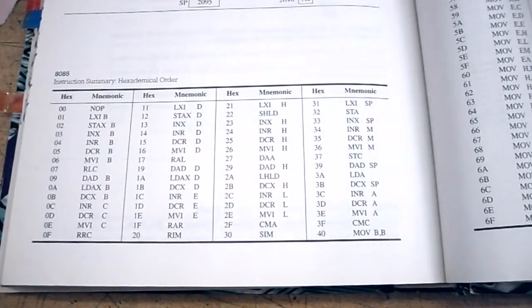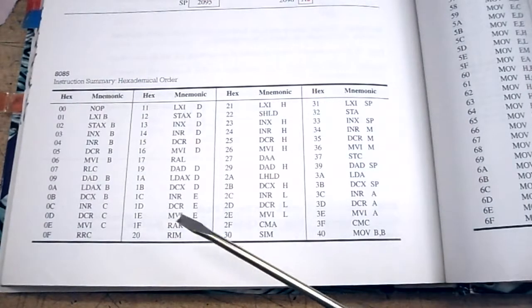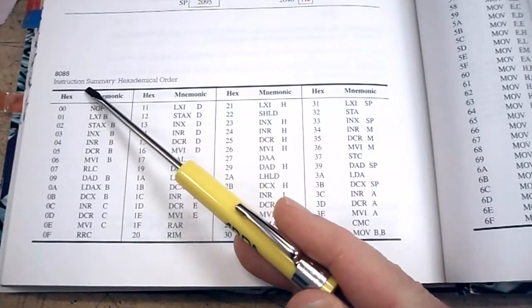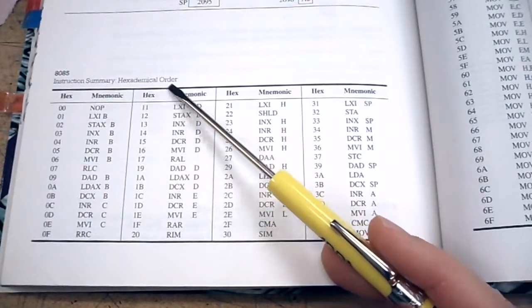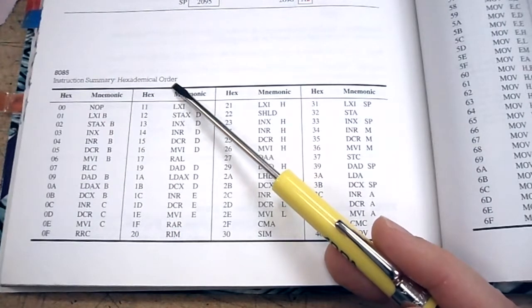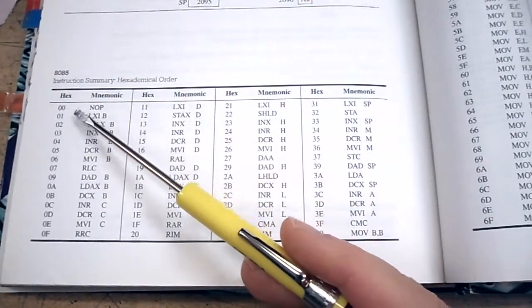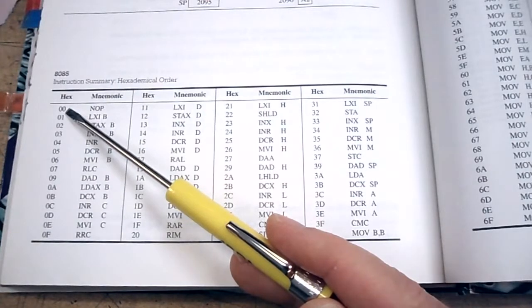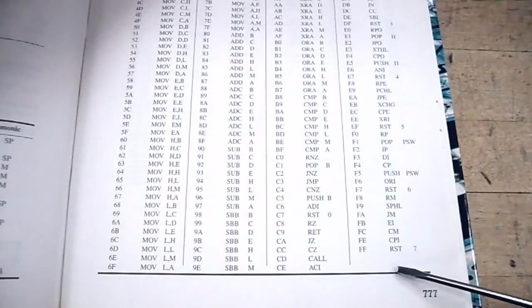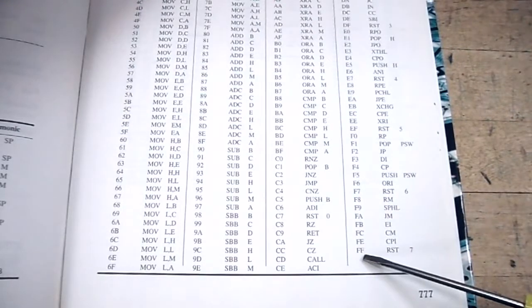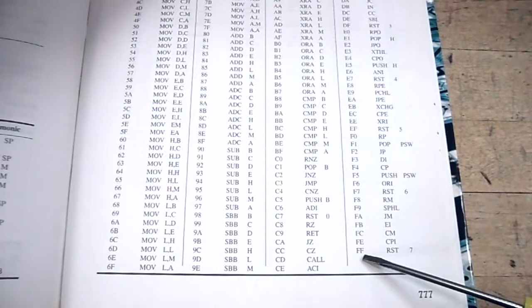So you should have a couple of questions by now. The first question is just how many instructions does the 8085 contain? Well, on page 776 we have the 8085 instruction summary in hexadecimal order. So we know it's going to be 8 bits wide. So it starts at 00 and finishes on the next page at FF. So 00 to FF is actually 256 different commands that the 8085 recognizes.